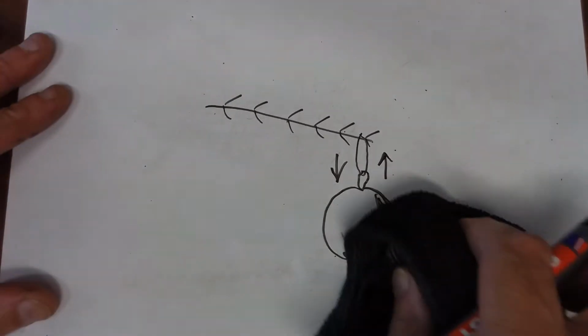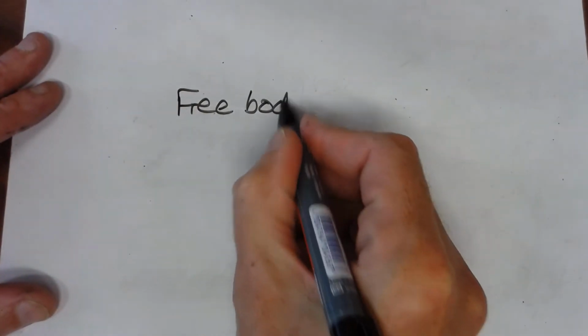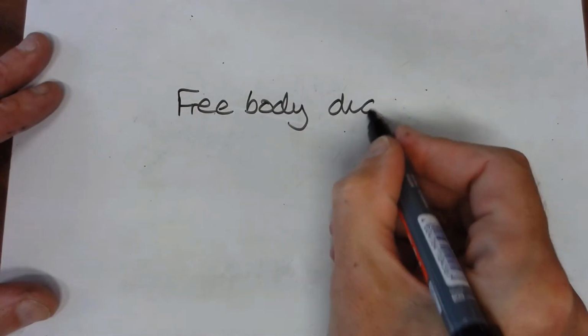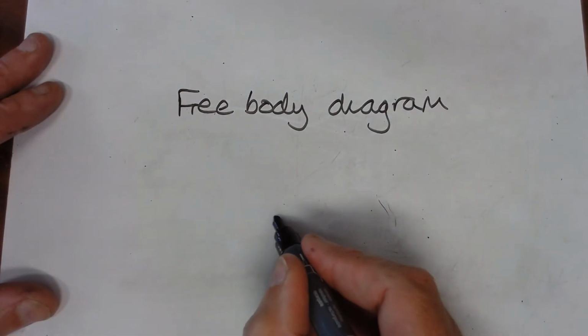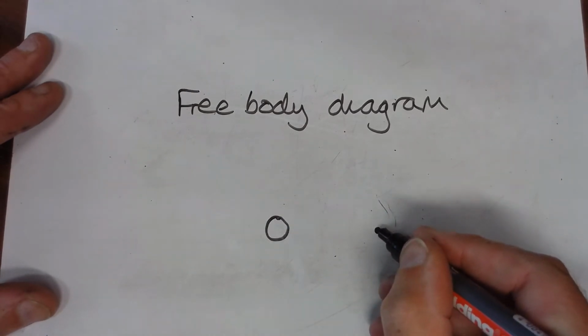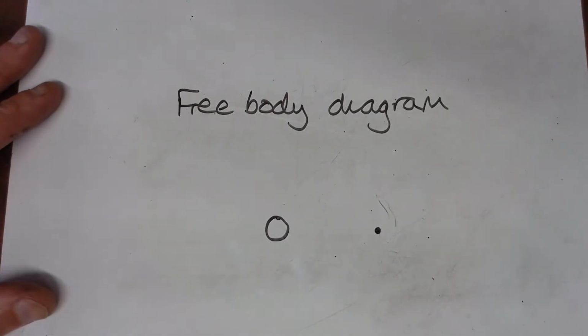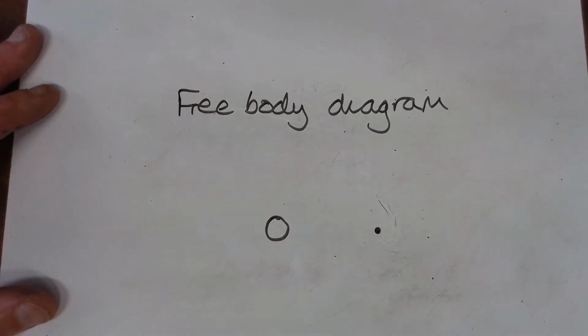So our simplified free body diagram is much simpler, and it can either be just a circle or a dot, and that's it. We could label it, and often you might need to in a diagram, but that's all we need to consider.